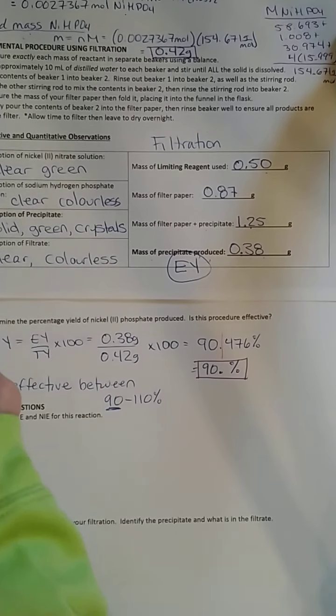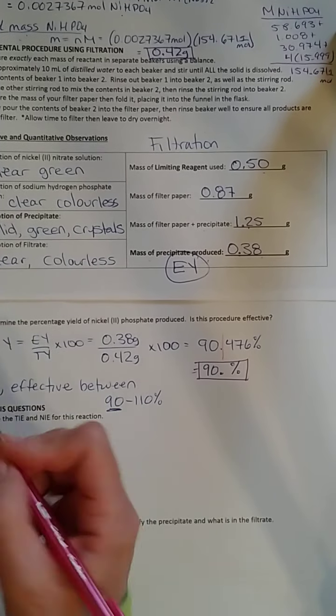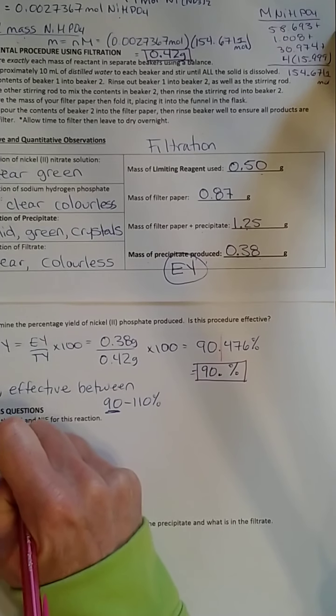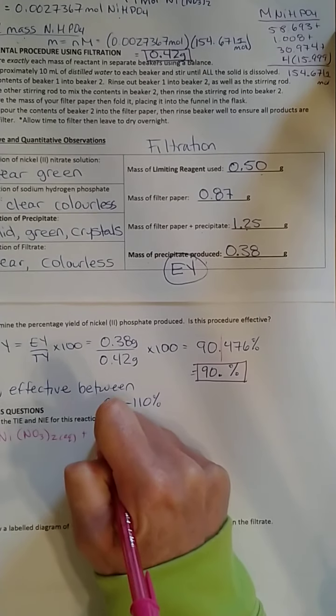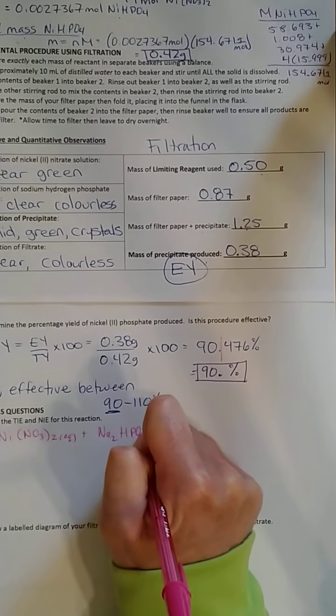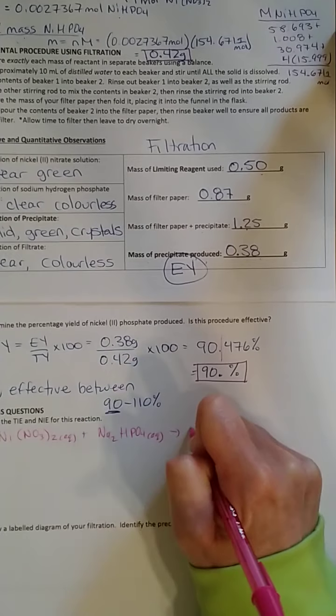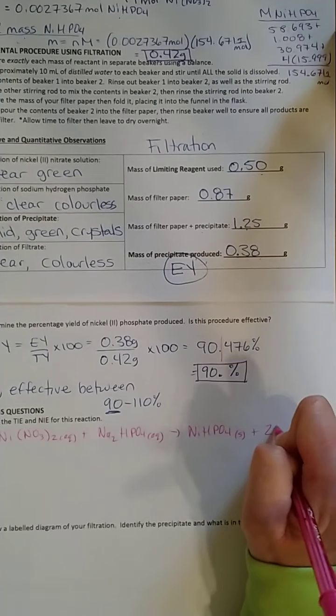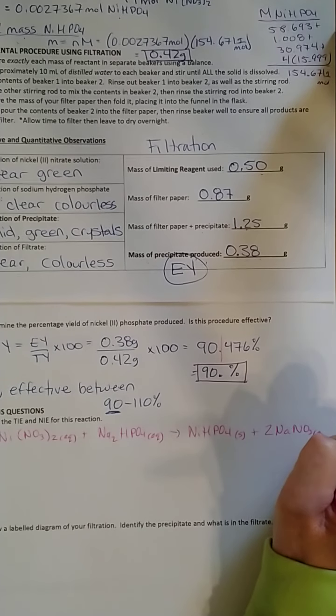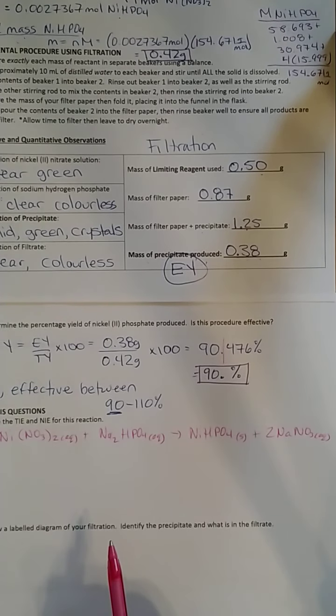One thing, just to refresh your memory on how to do this, your total and net ionic equations. So if you have Ni(NO3)2 plus Na2HPO4, aqueous, and you get NiHPO4, solid, plus 2 NaNO3. What we want to do is, because remember we have a filtrate that has supernate, supernate are spectator ions, so we want to determine what those spectator ions are. So we're going to do our total ionic equation here.